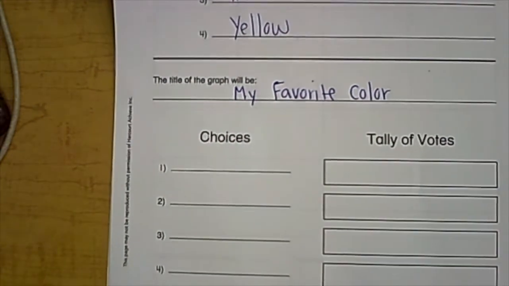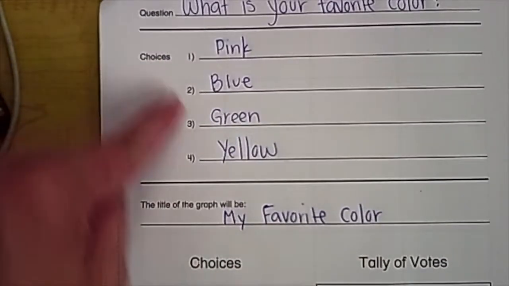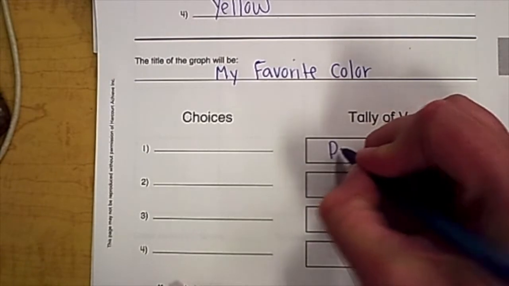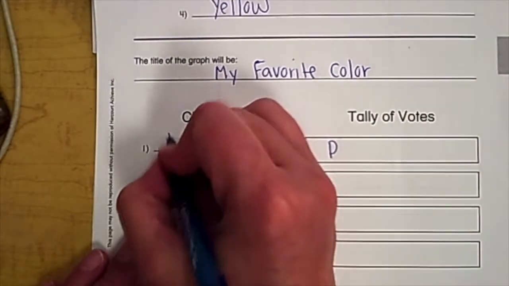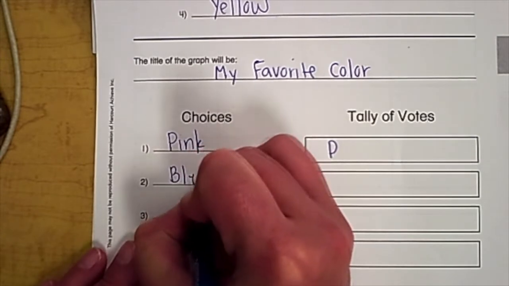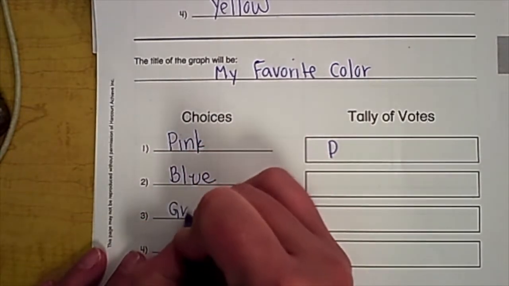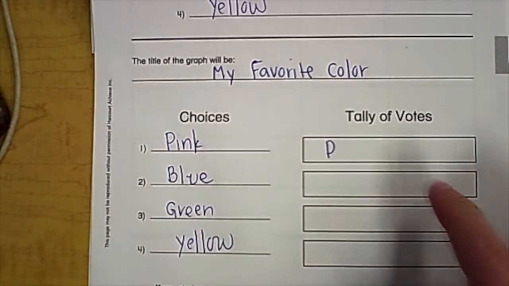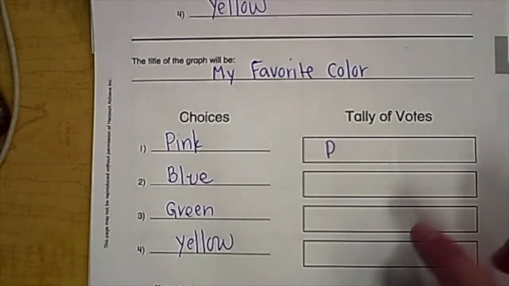So my favorite color. And then I'm going to take my choices from here and rewrite my choices down here. Pink, blue, green, yellow. This right here is for votes.